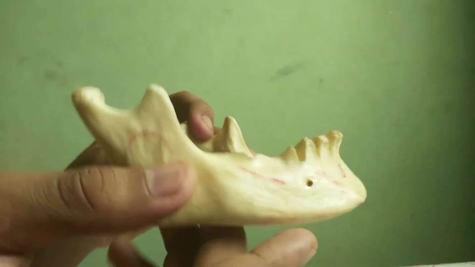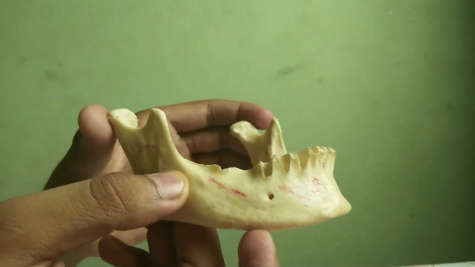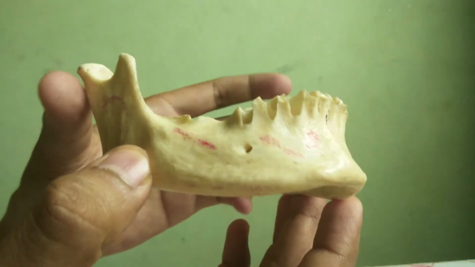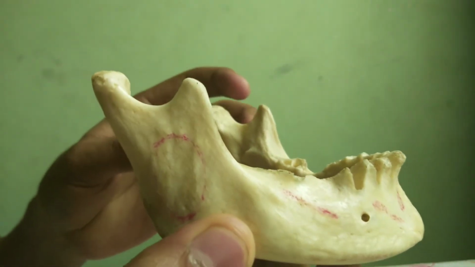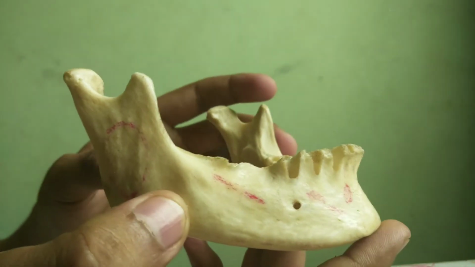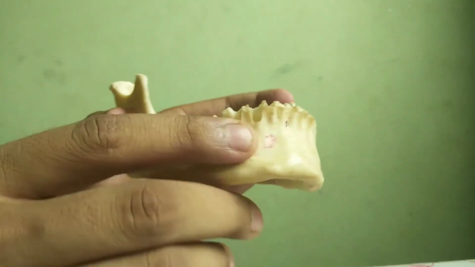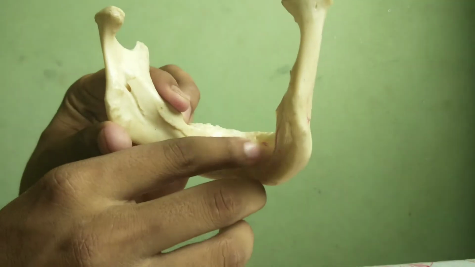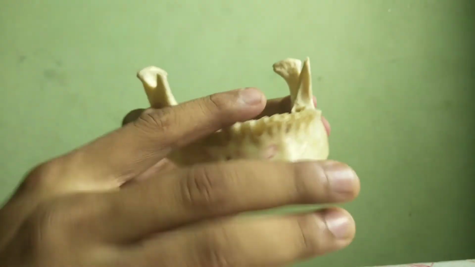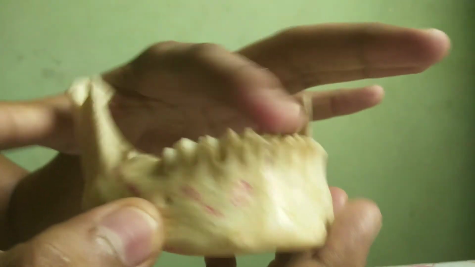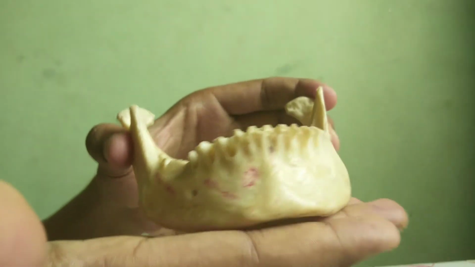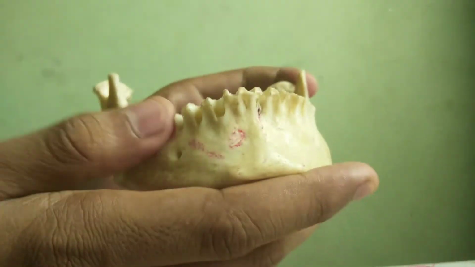Now the parts of this bone. It consists of the body, and behind that there are two rami. The body consists of two surfaces and two borders: the external or outer surface, the internal or inner surface, the upper border or alveolar border, and the lower border or base.